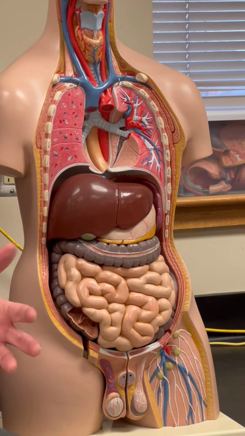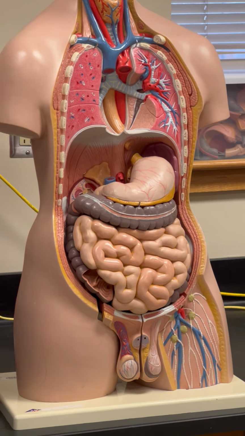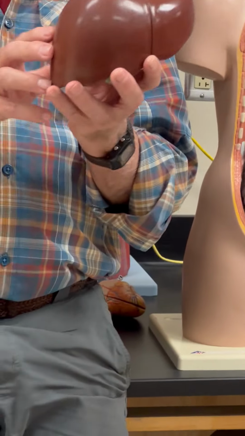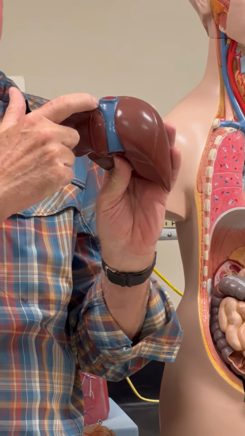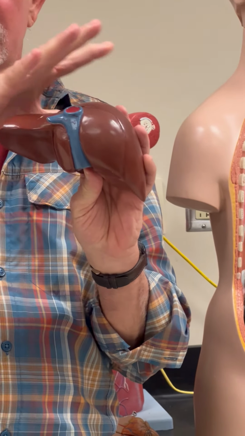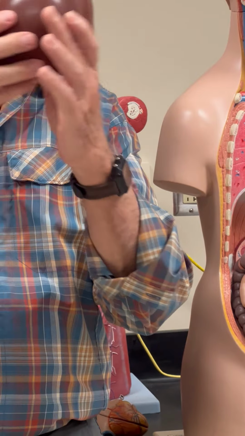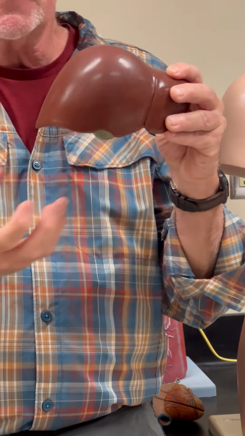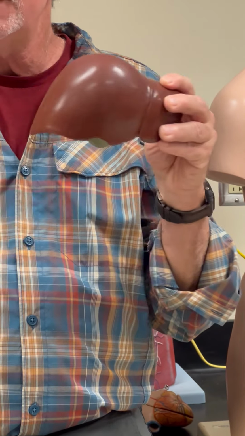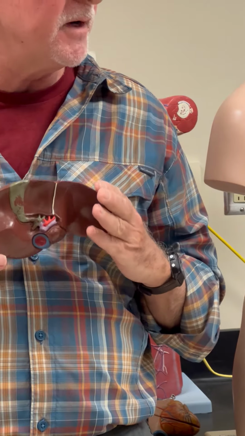So let's do that. So I'm going to pull the liver out, and let's take a look at the liver. So behind the liver would be the inferior vena cava and the hepatic vein, draining blood out of the liver into the inferior vena cava. So I'm going to flip it over to the front. And now what I'm going to do is look at some of the structures across the bottom of the liver. And to do that, I'm going to flip it up.